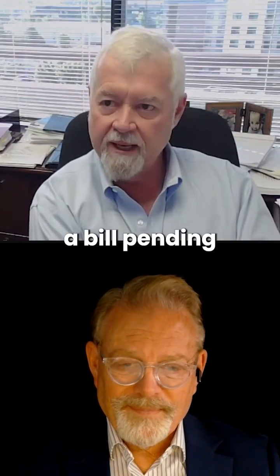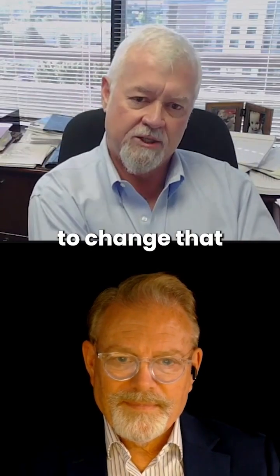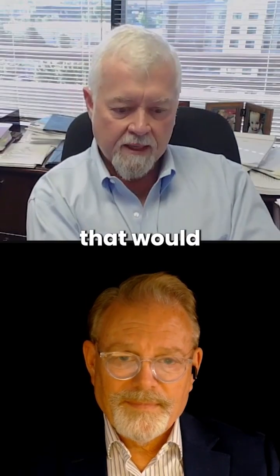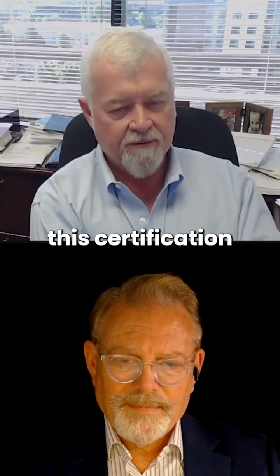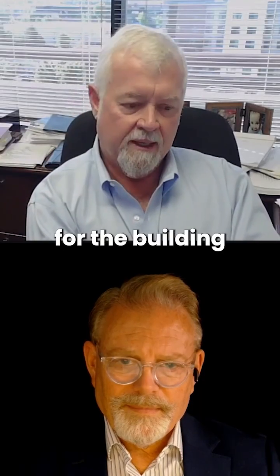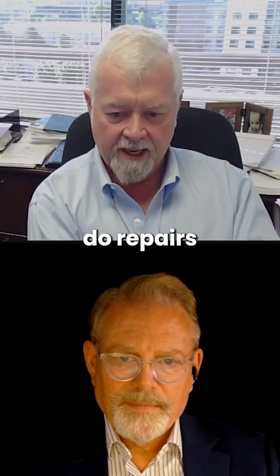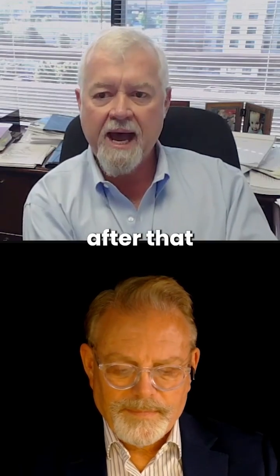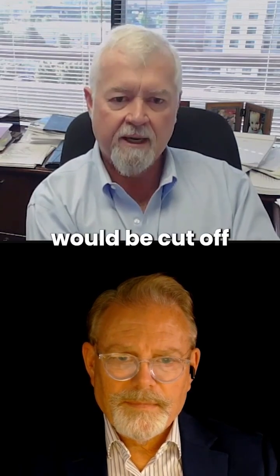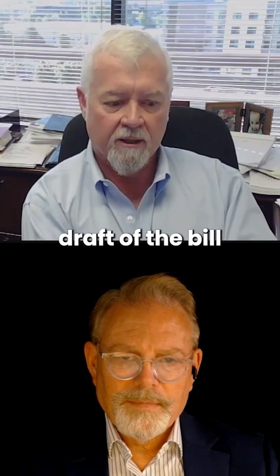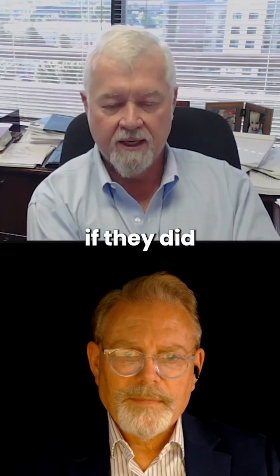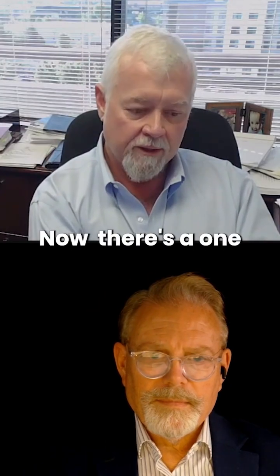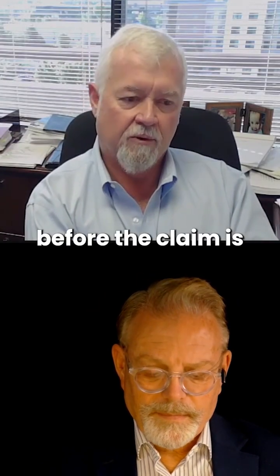There's actually a bill pending in the legislature here in California to change that. The building industry drafted it, and it would allow them to have this certification process for the building and a right to come do repairs. And then 1 year after that, your ability to bring a claim would be cut off. The original draft of the bill would result in a release if they did any repair, and you can't question the repairs they did. Now there's a 1 year waiting period before the claim is cut off.